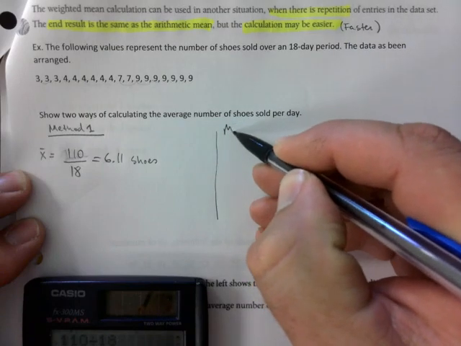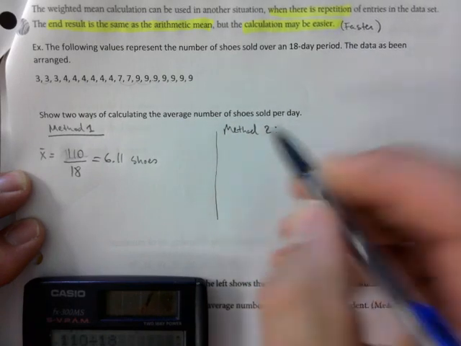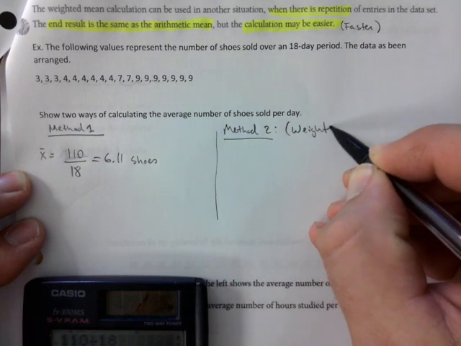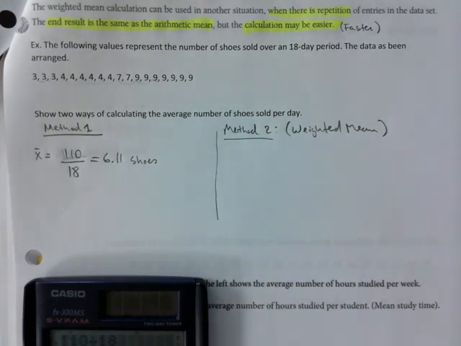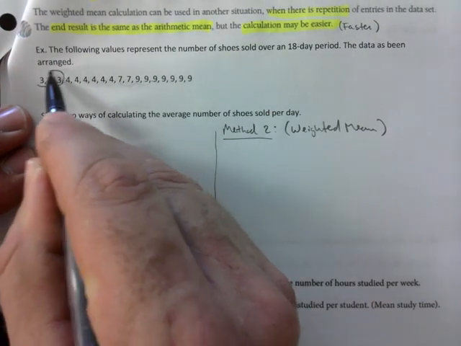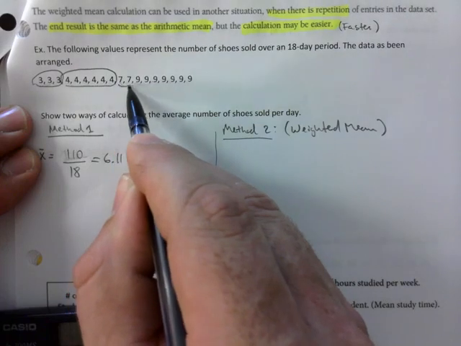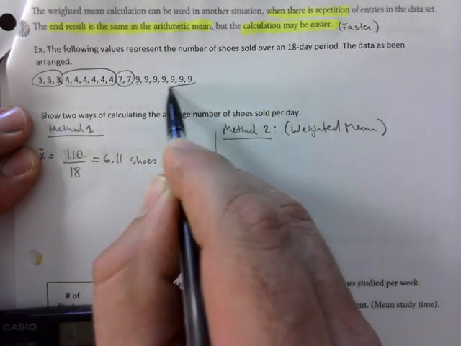And this is the method that I want you to remember for what we're doing next. Method 2, weighted mean. You essentially want to focus on grouping. There are 3 3s, there are 6 4s, 2 7s, and 7 9s.